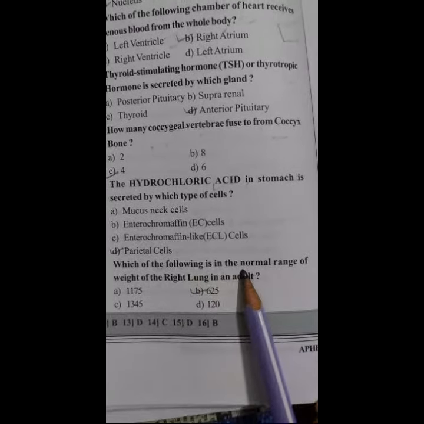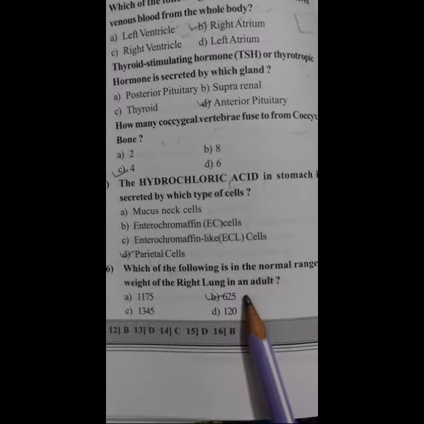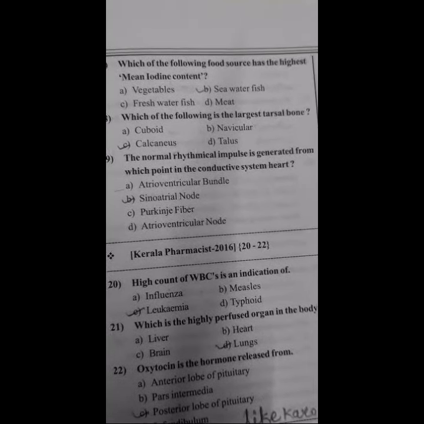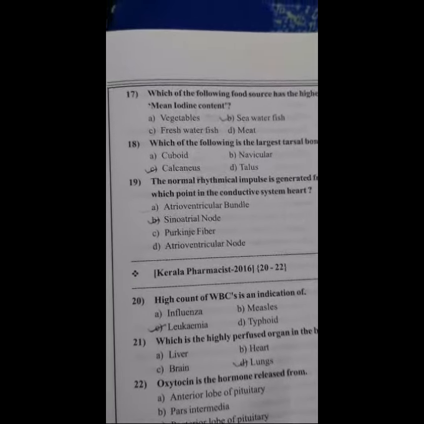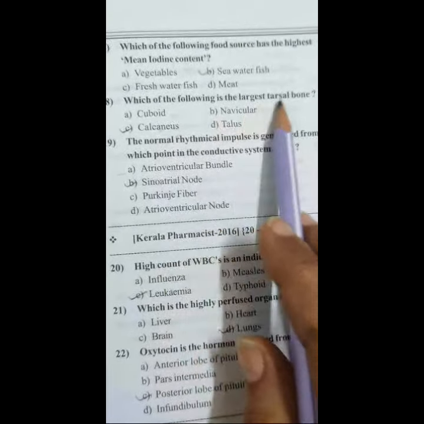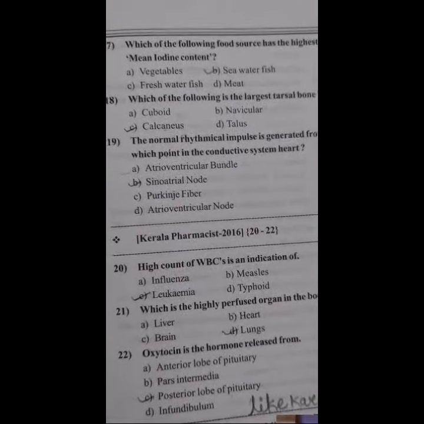The following is the normal range of weight of the right lung in an adult: 625. Which of the following food sources has the highest mean iodine content? Sea water fish. The following is the largest tarsal bone: calcaneus.